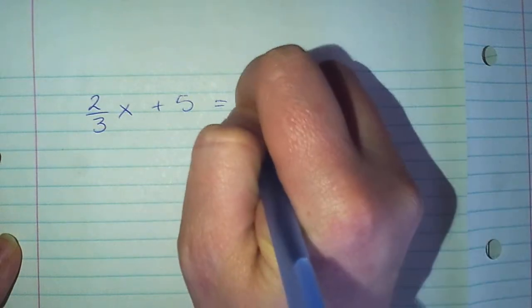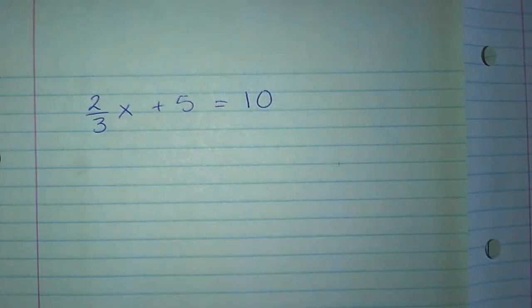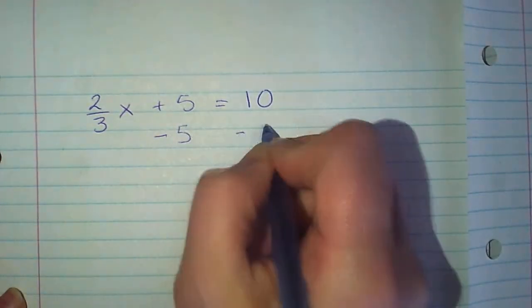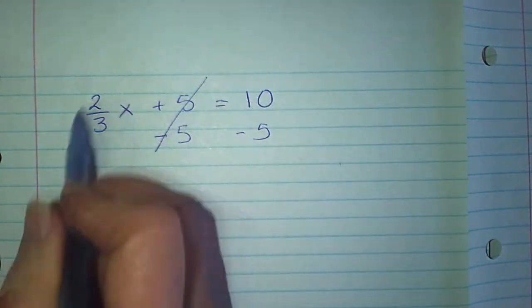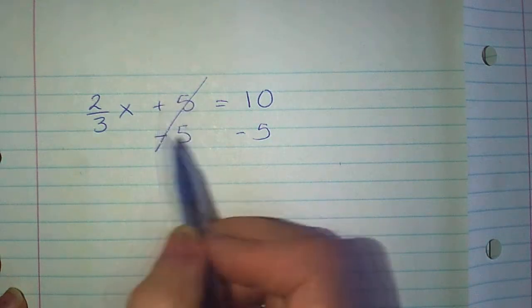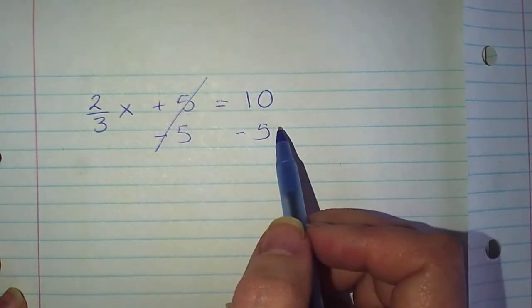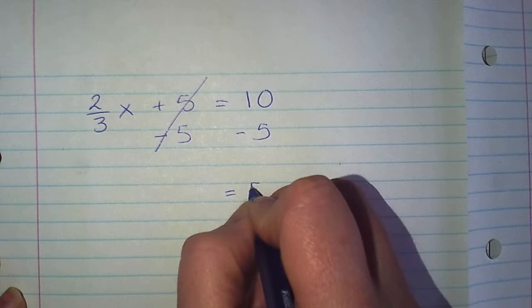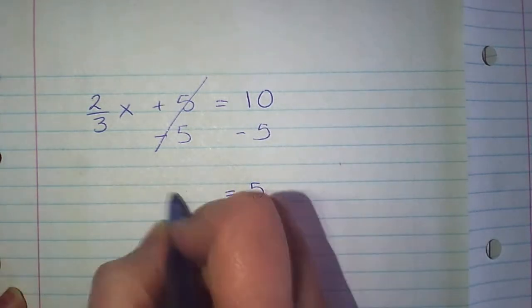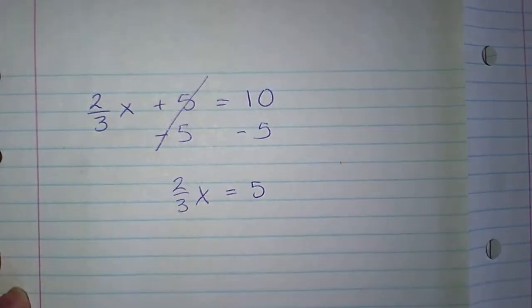So let's imagine my problem is 2/3 x plus 5 equals 10. And I'm making this equation up. Who knows how hard it's going to be. For this problem, I'm going to subtract 5 from both sides because I'm trying to isolate the variable term. And I'm going to get rid of the coefficient by putting the coefficients all on the same side. Now I have 5 on the right and 2/3 x on the left.